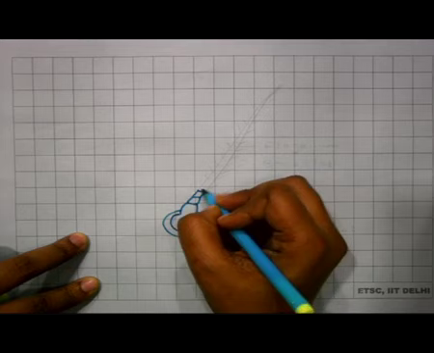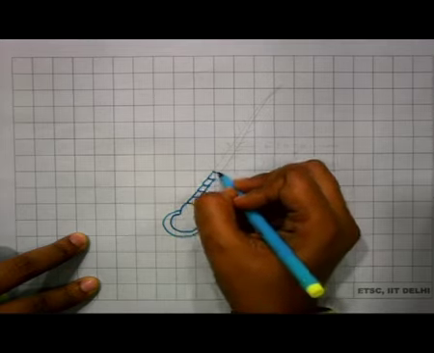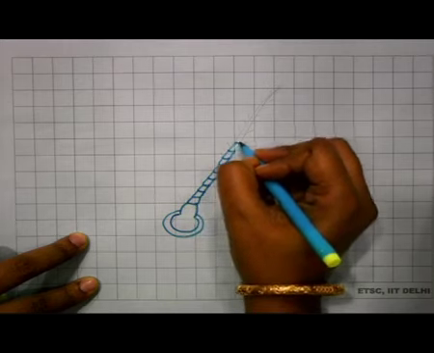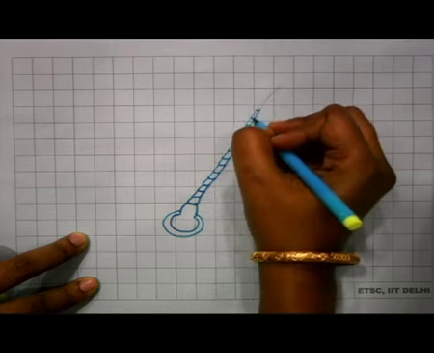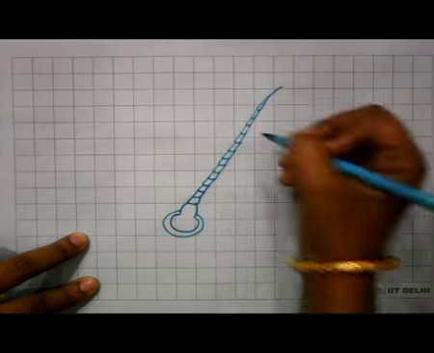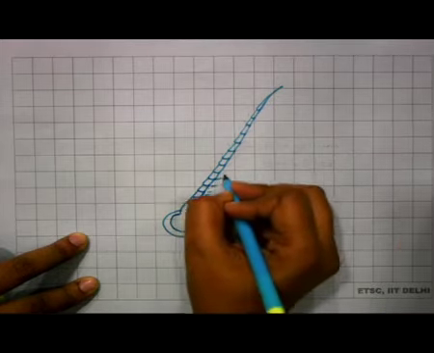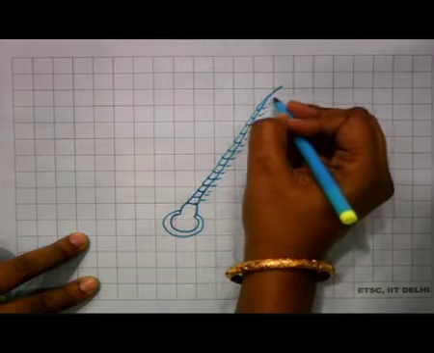and then there are different flagellum which are arranged like this. And there are bristles or sensillae over these flagellums.